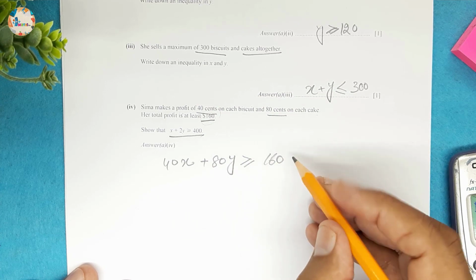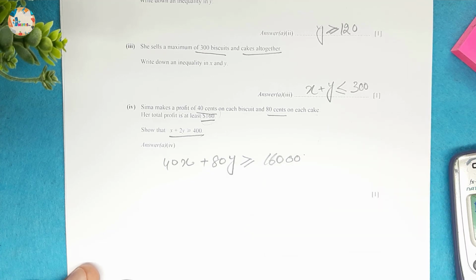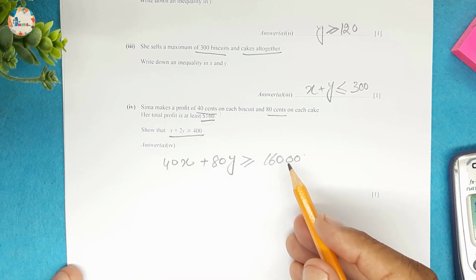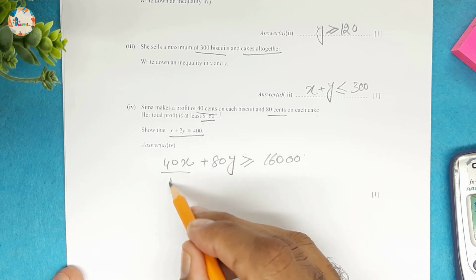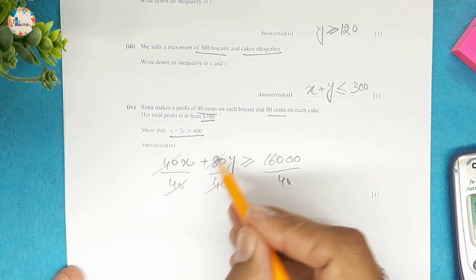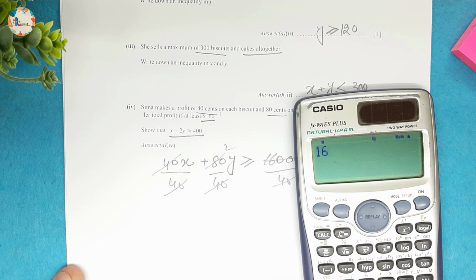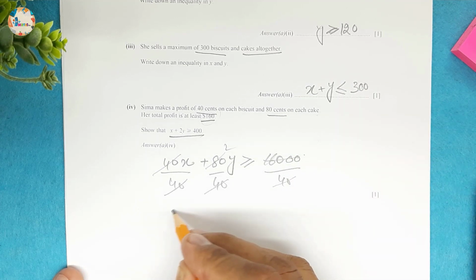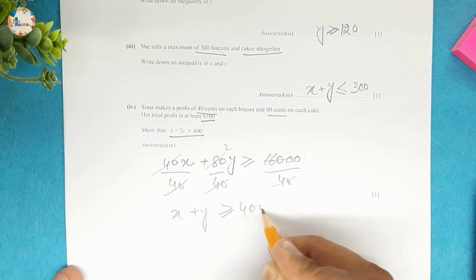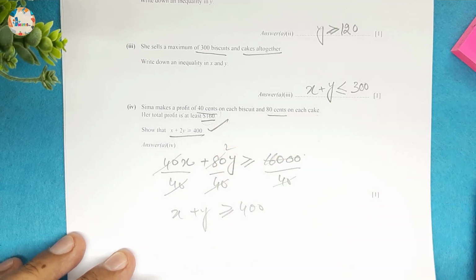$160, which we can change into cents by multiplying it by 100. So this will be the cents. Now we can simplify this one. We can divide everything by 40, so this will be cancelled, this will be cancelled by 2, and this will be cancelled. 16000 divided by 40 results in 400. So X plus Y is greater than or equal to 400. This will be our answer for this part.